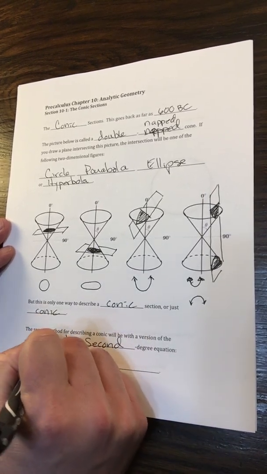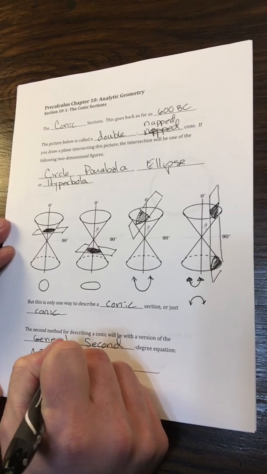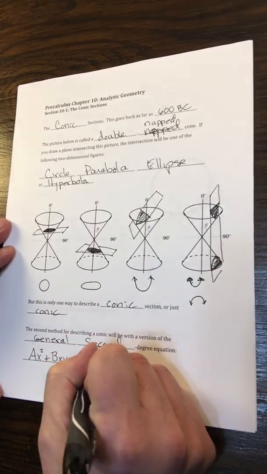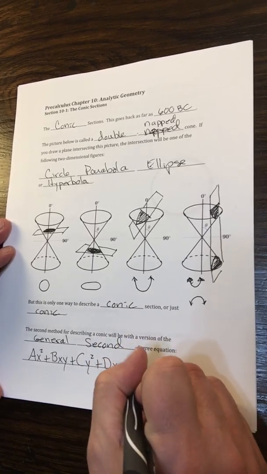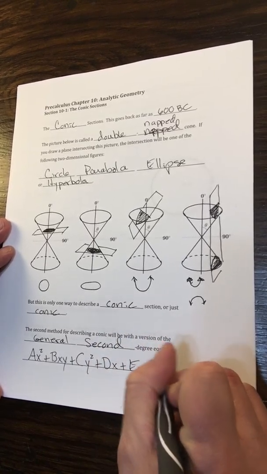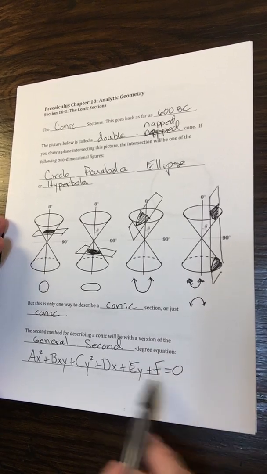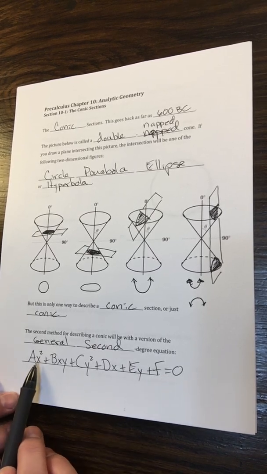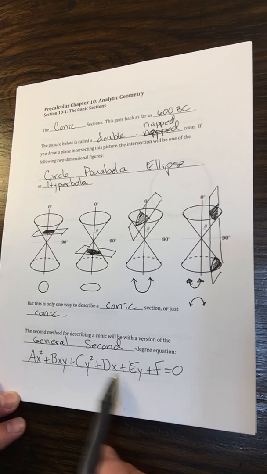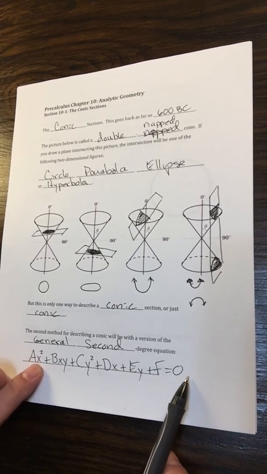Ready? ax squared plus bxy plus cy squared plus dx plus ey plus f equals 0. Look what's going on here. You guys have worked with equations where there's an x and a constant and a 0.